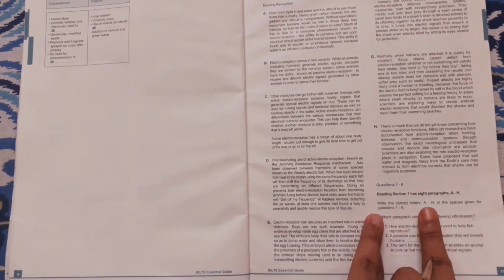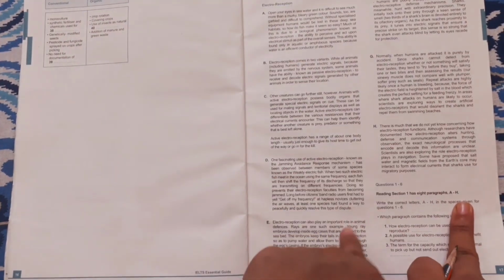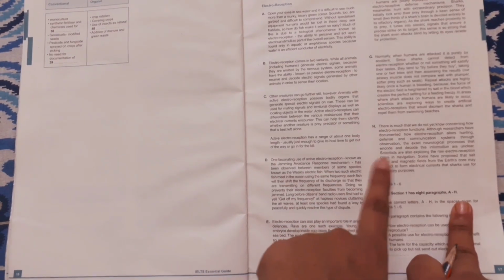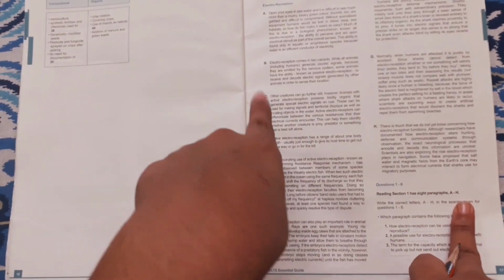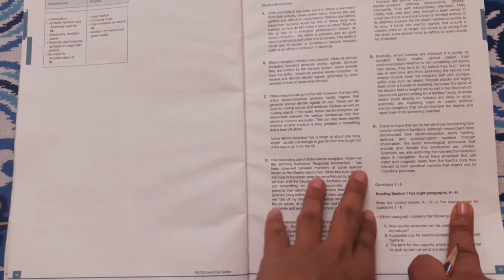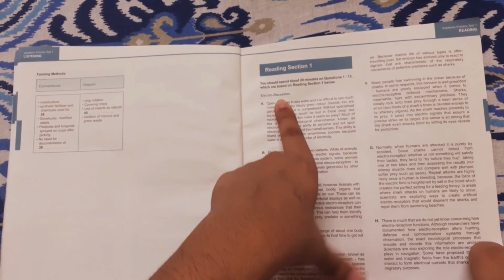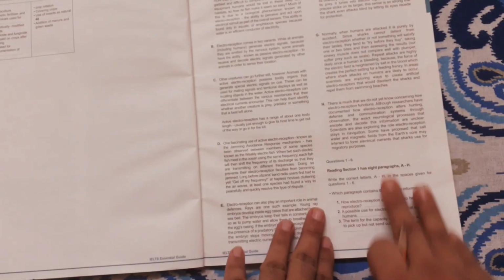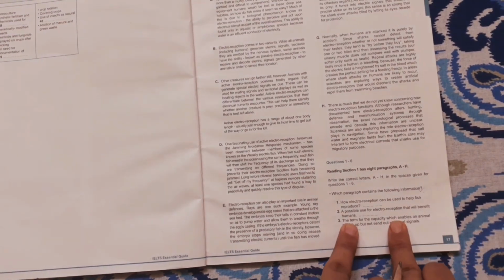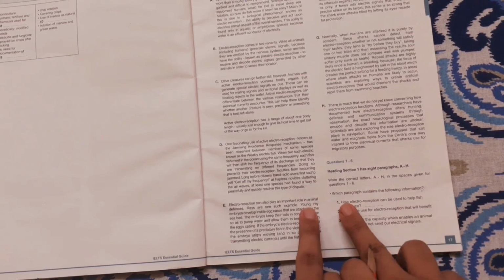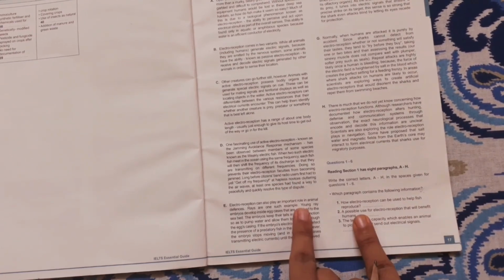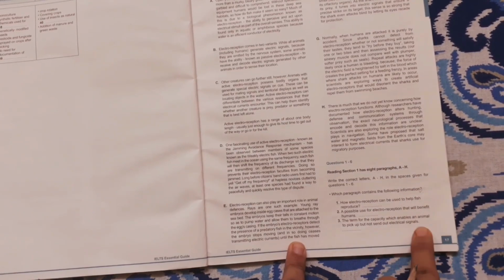This is the first reading passage. Reading section 1 has 8 paragraphs. The long passage is divided into 8 different paragraphs, named A, B, C, D up to H. The passage has one common heading, electroreception. Today we are going to see how to solve the match the information type of question: which paragraph contains the following information?